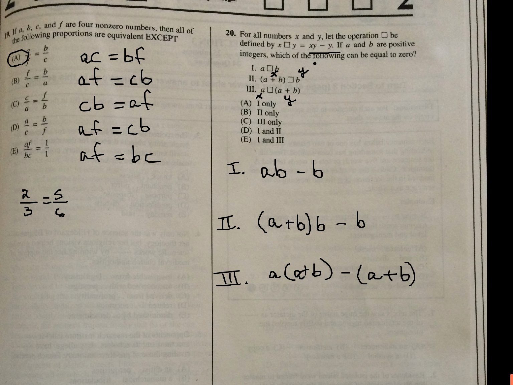Okay, so if A and B are positive integers, which of the following can be equal to 0? Well, pick numbers and see which ones you can make equal to 0. Now the AB is not going to change. It's going to be the same in all the problems. So if I let A equals 1, it can't be 0, and B equals 2, and I put them in the first one, 1 times 2 is 2, minus 2 does give me 0. So I found a case that works for that one. So 1 is definitely a go.